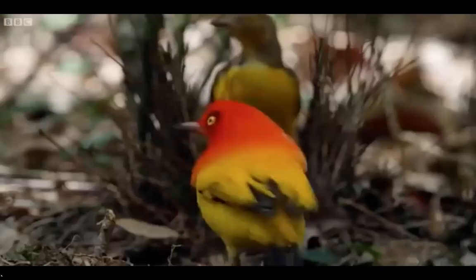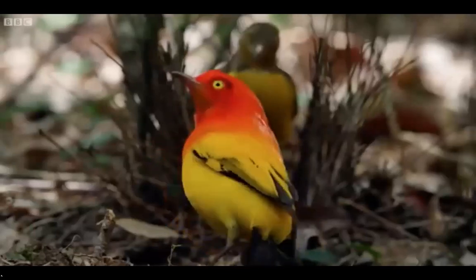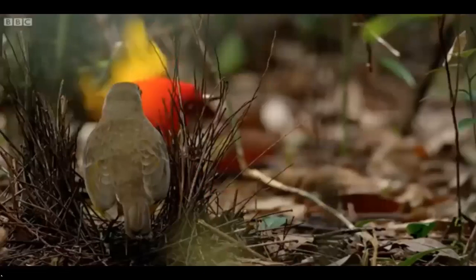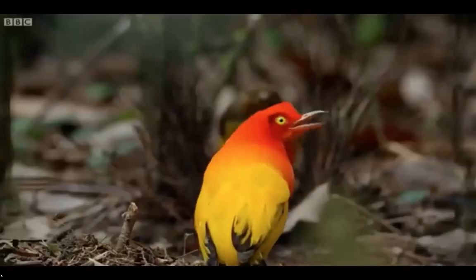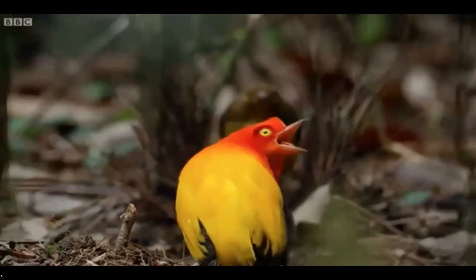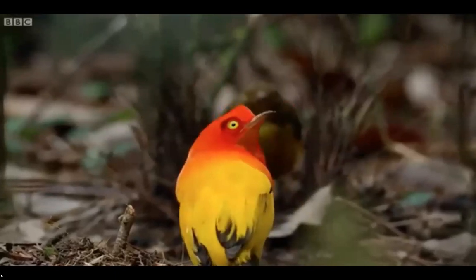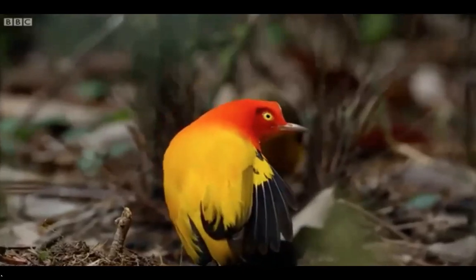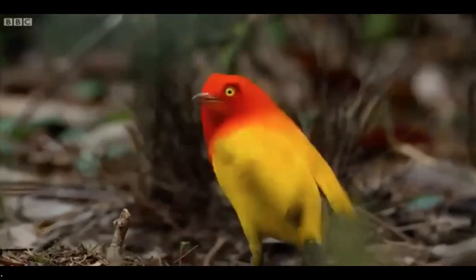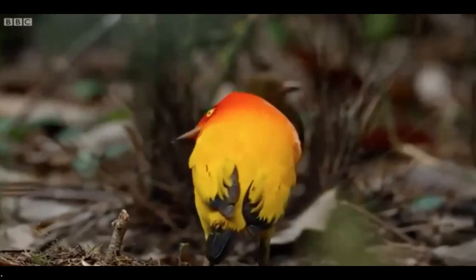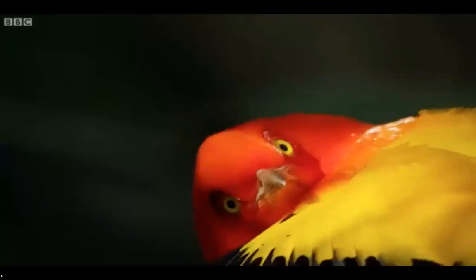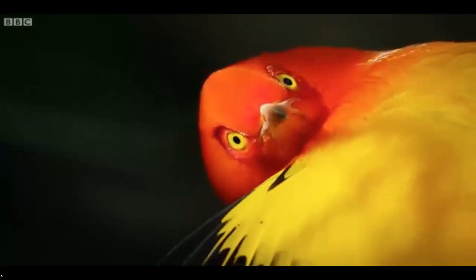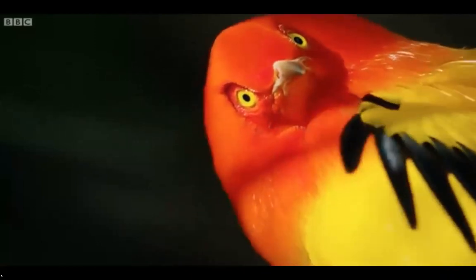A spot of limbering up, accompanied by a weird and wheezy call from deep in his throat. Now it's time for his grand performance. He waves his wing like a matador's cape.